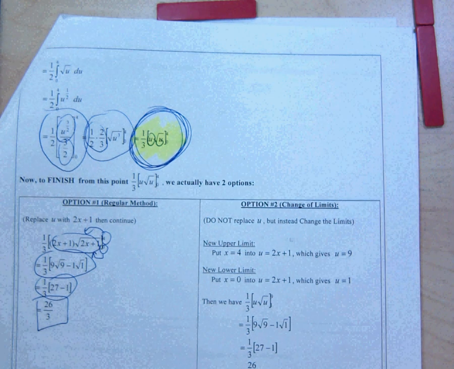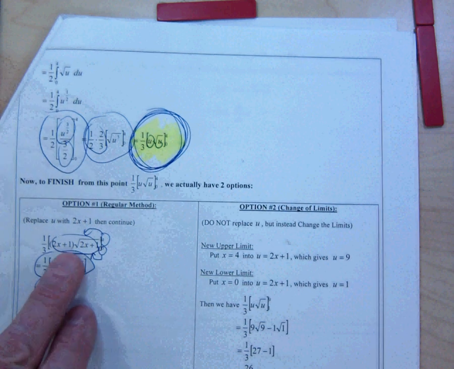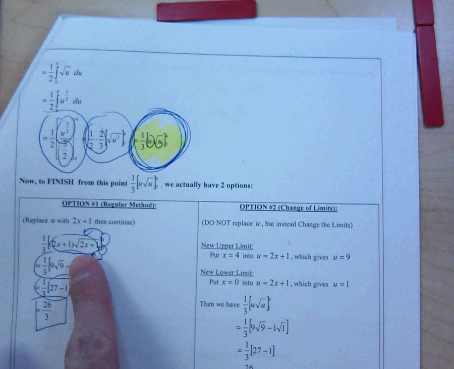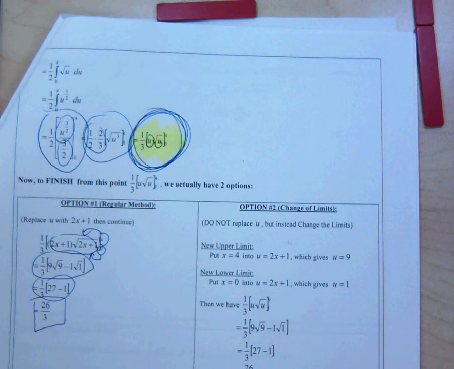There's nothing new there at all. After you do the u substitution, don't forget to put your u back in, and then finish the definite integral by plugging in the upper limit of 4 and subtracting what you get when you plug in the lower limit of 0. Okay, guys? Are you following me?